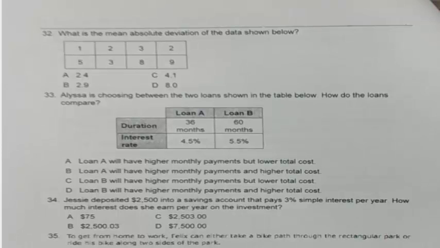34. Jesse deposited $2,500 into a savings account that pays 3% simple interest per year. How much interest does she earn per year on the investment? A, $75. B, $2,500.03. C, $2,503. Or D, $7,500.